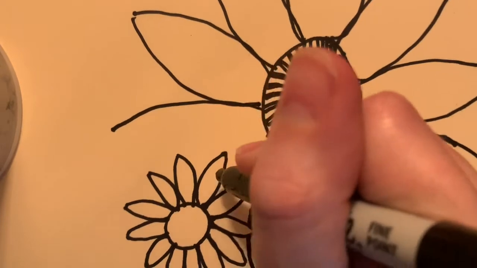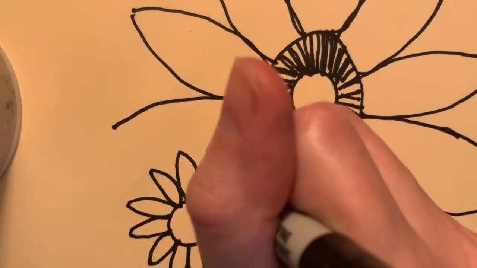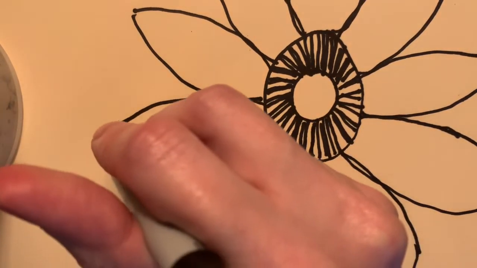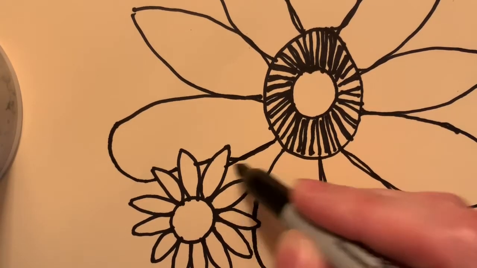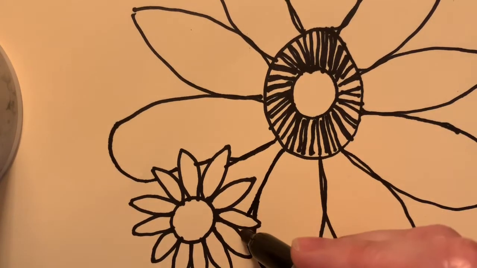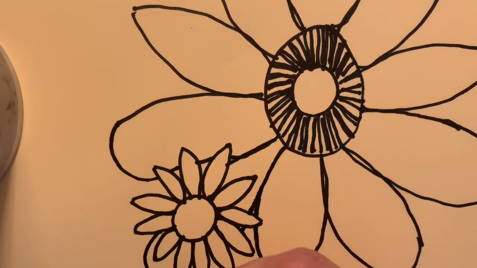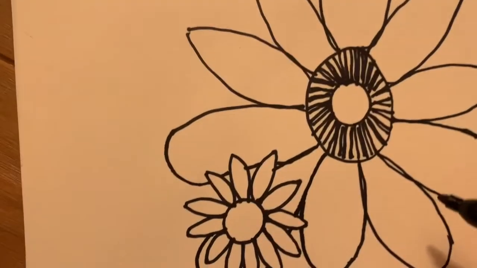Again, the same thing here. When I get close to this flower, I'm just going to stop my line, and then we imagine it's kind of running back here behind the petals, and then go around and make it meet. And then the same thing back here. I'm just going to draw a line, and then I actually might make that big one peek out a little bit like this. Okay. So that's 2 sunflowers.